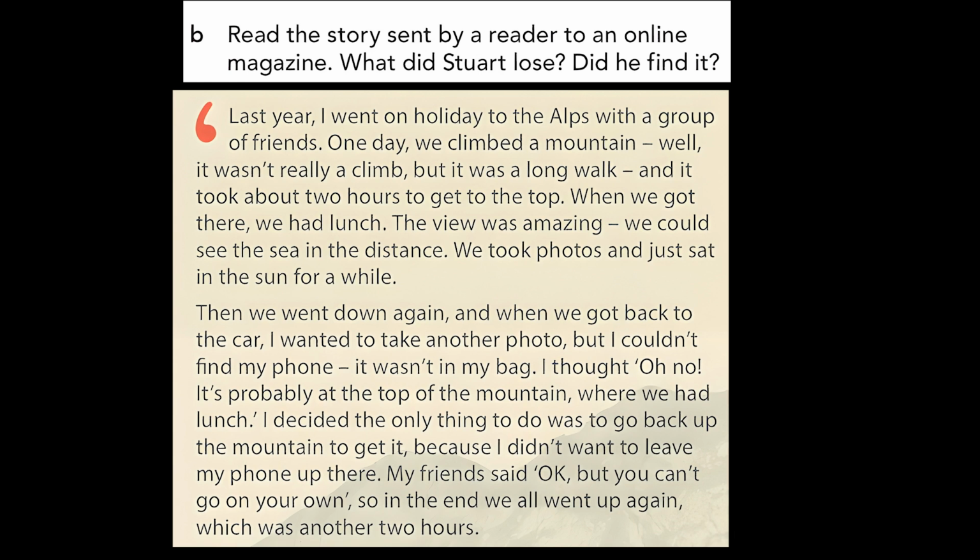Last year, I went on holiday to the Alps with a group of friends. One day, we climbed a mountain. Well, it wasn't really a climb, but it was a long walk. And it took about 2 hours to get to the top. When we got there, we had lunch. The view was amazing. We could see the sea in the distance. We took photos and just sat in the sun for a while.